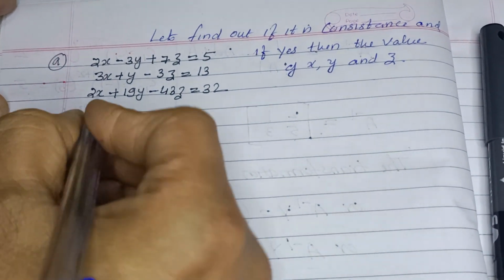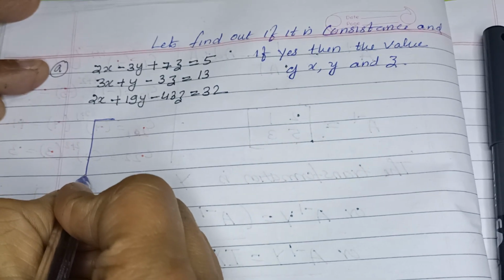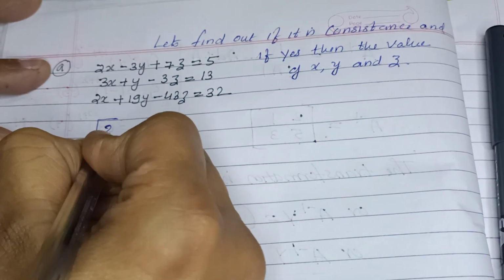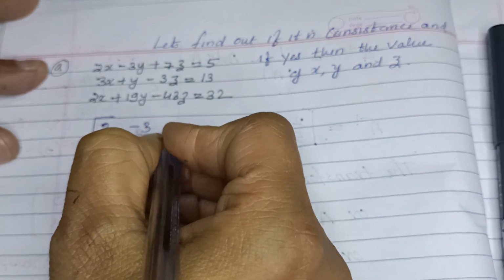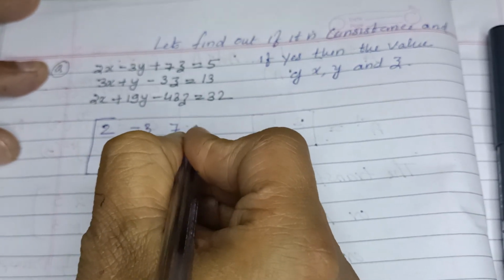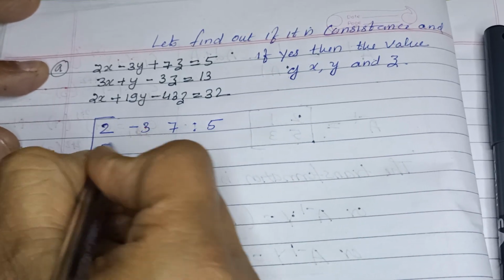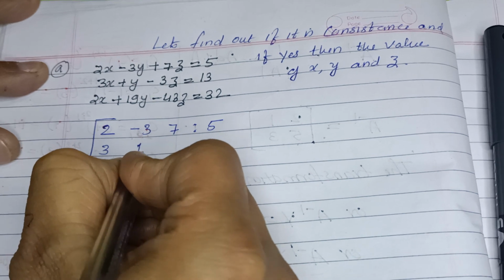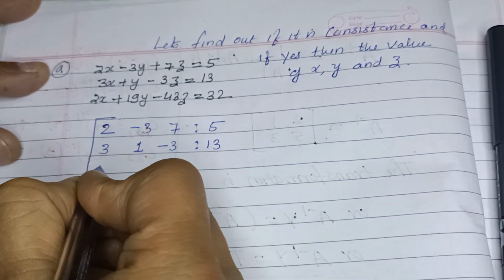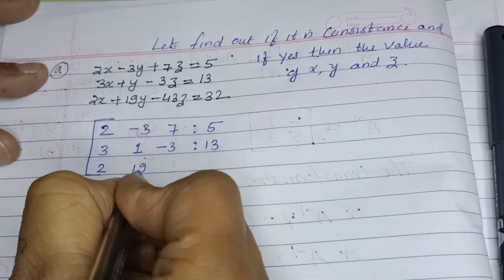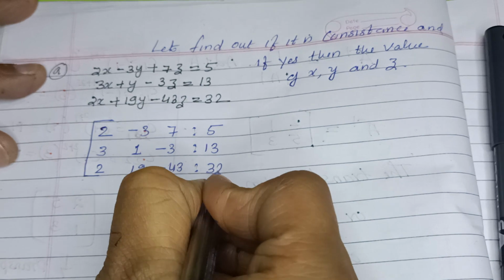So let's see. We'll first make this equation in matrix form. So we write 2, minus 3, 7, 5; 3, 1, minus 3, 13; 2, 19, minus 43, 32.